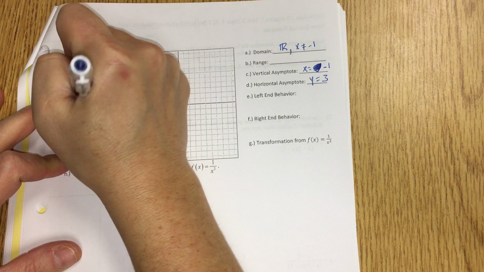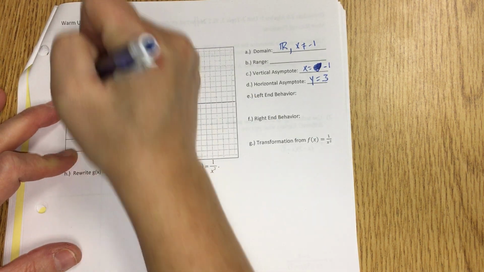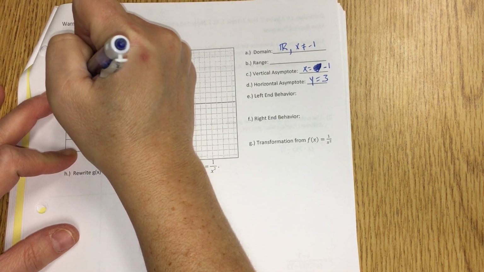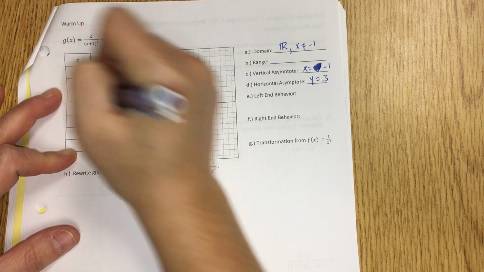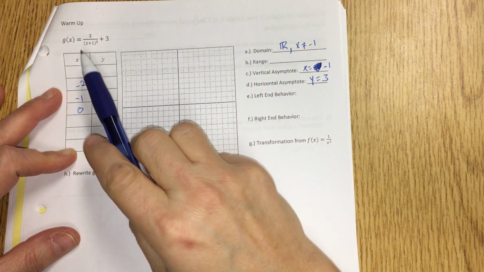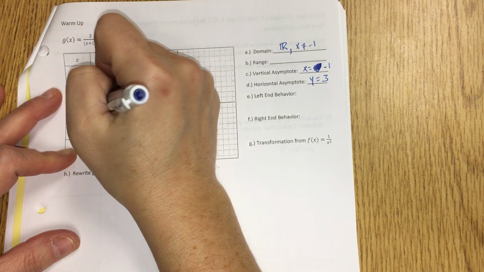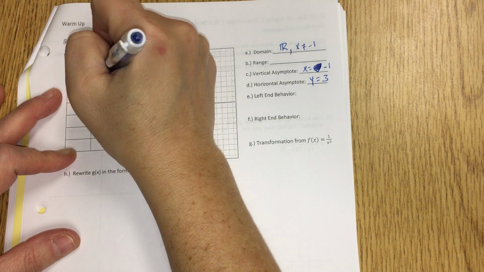So I'm going to fill my table in. Negative 1 is going to be undefined, and I will go ahead and do negative 2 and 0. Now when I put 0 in, that's the easiest. I immediately find out that it's 5. If I put negative 2 in, I also get 5.